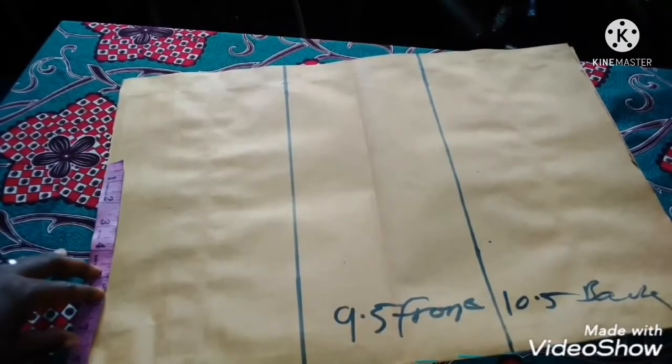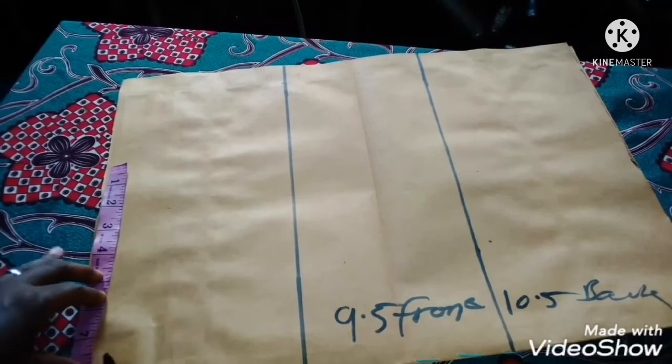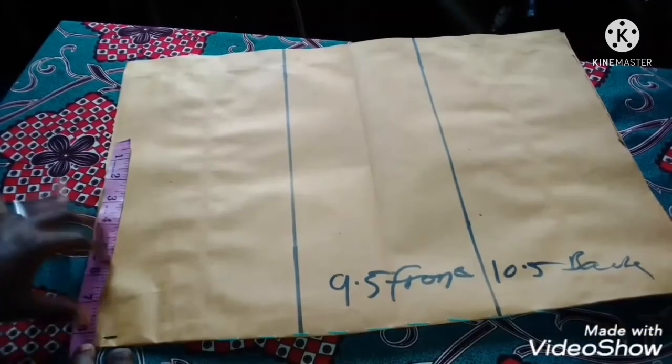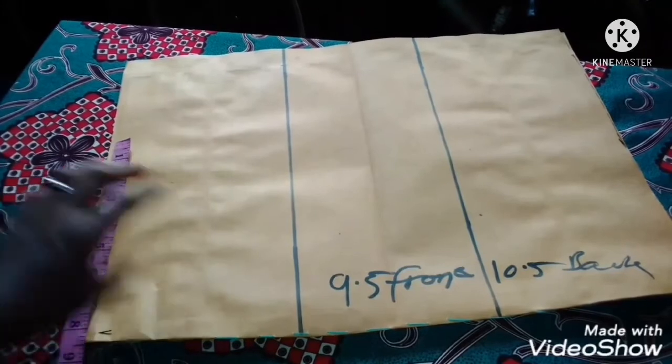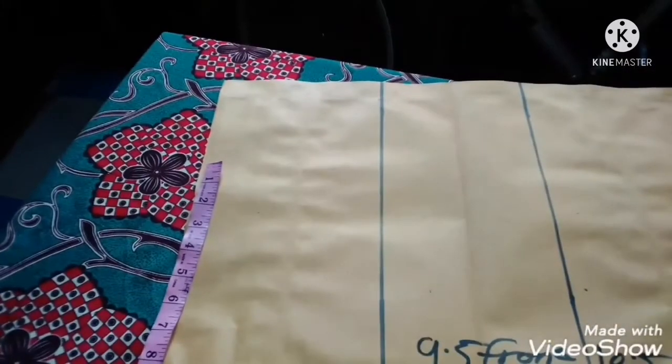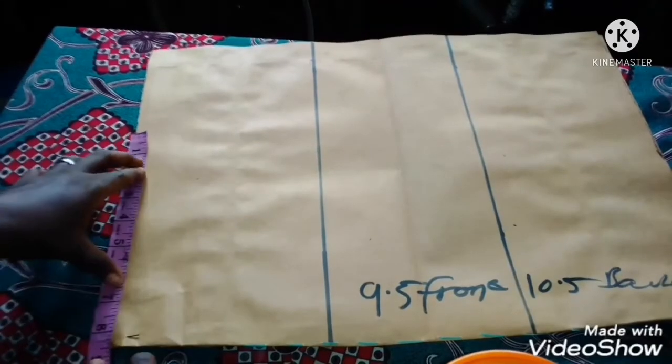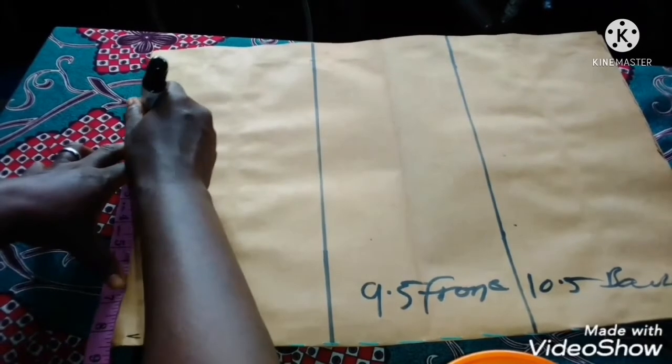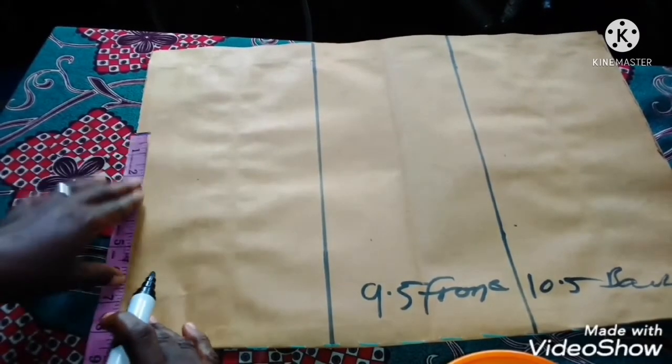All right. The waist, you will divide your waist into 4. It's 8.5, my waist. So I will add my sewing allowance.